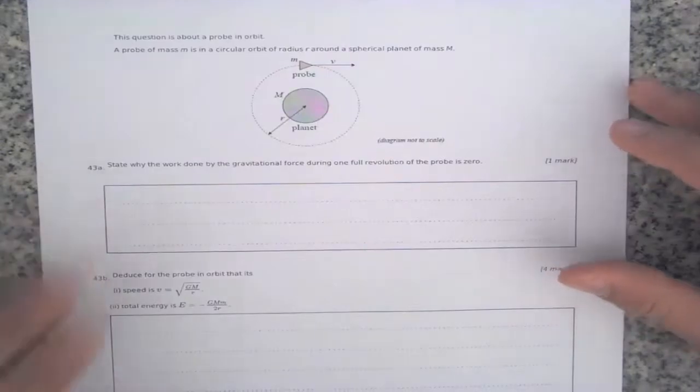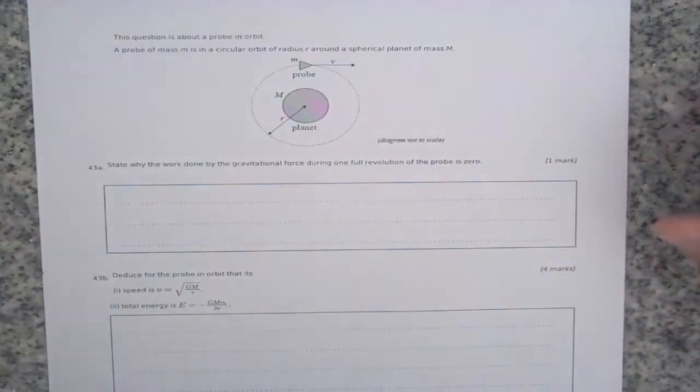Number 43. This question is about a probe in orbit. A probe of mass m is in a circular orbit of radius r around a spherical planet of mass M. State why the work done by the gravitational force during one revolution of the probe is zero. Okay, we need to be careful here, because if you remember, the work done on an object is the force multiplied by the distance, but the force needs to have the same direction as the distance.